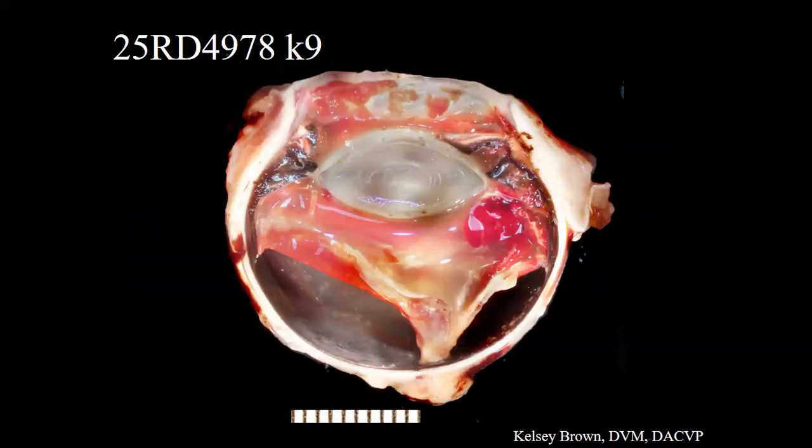All right, looks like probably time for this case. It's a little more complicated, so I think it'll take me the full time. This is the globe from a 7-year-old male castrated Great Dane. In the history that was provided, this eye had glaucoma. They described it as blepharospastic, with severe injection and severe diffuse corneal edema, so they were unable to evaluate inside the globe. The duration of this problem was 2 weeks, and the dog was otherwise healthy with normal pre-surgical blood work. So here is our gross hemisection of that globe.